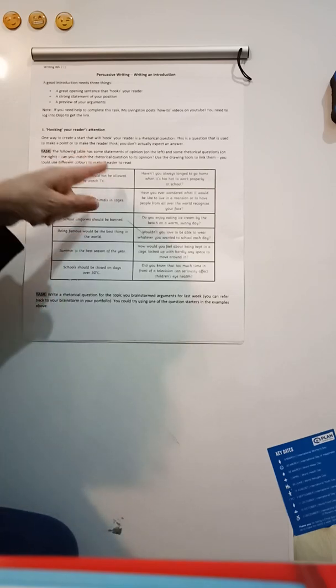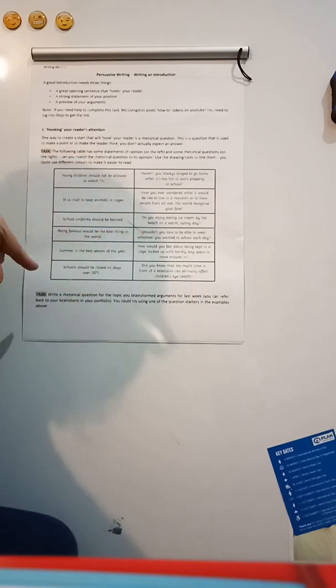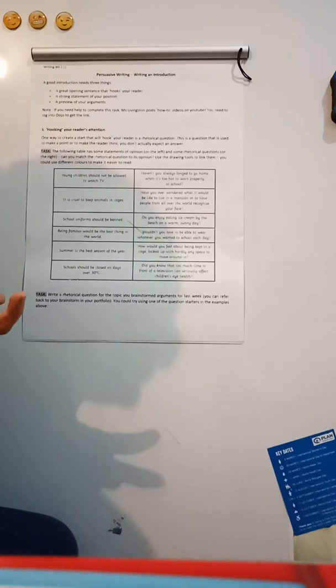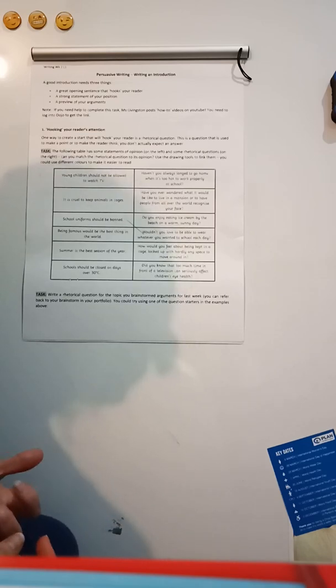If you're doing this using your Class Dojo tools, you might want to use different colored lines so that it's easy to understand and easy to see where they're linking to. So link those up to their topics. Remember, a rhetorical question is a question where I'm just trying to get my reader to think about the topic or to become engaged in the topic. I don't actually expect an answer from them. So it's a device to get them hooked in and thinking about my position and sympathetic to my position.